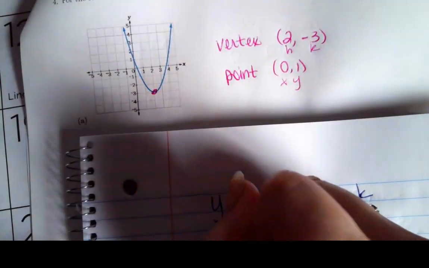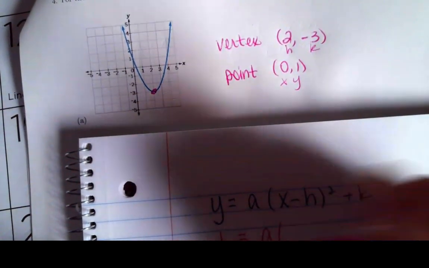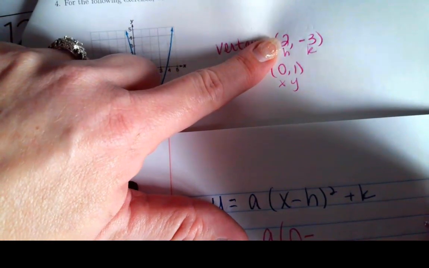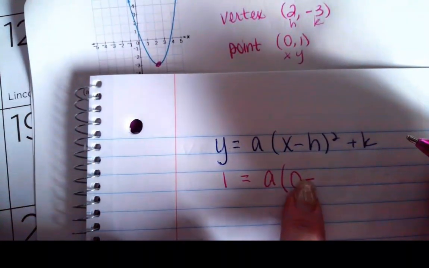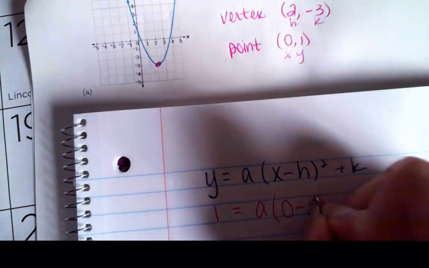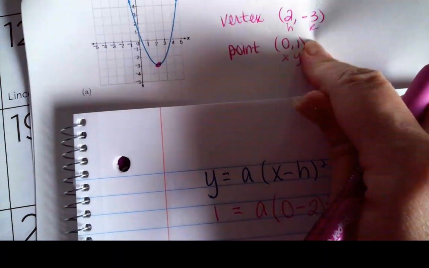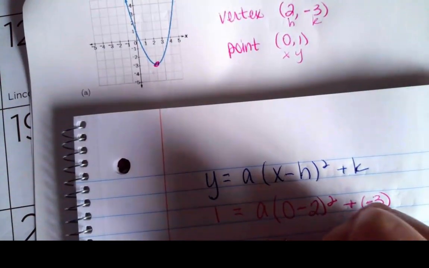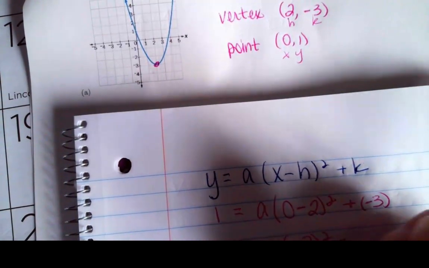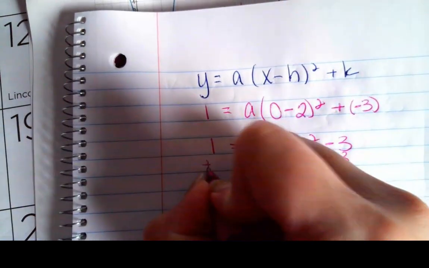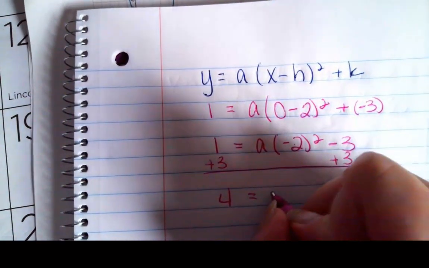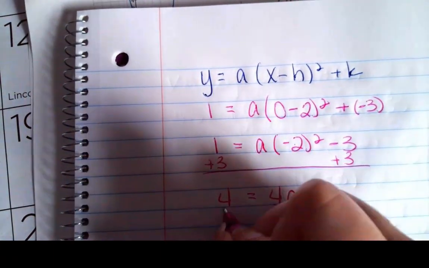Okay, so this is my xy and this is my hk. My y is 1 equals a times my x is 0 minus, change your sign. This is a positive 2, so it's going to turn into a 0 minus 2, squared plus a k of -3. So 1 equals a times -2 squared minus 3. So I'm going to add 3 and get that out of the way. So 4 is -2 times -2 is 4. So a must be 1.